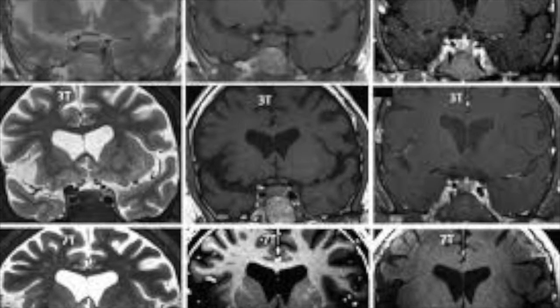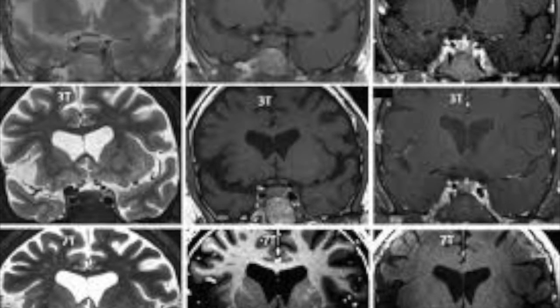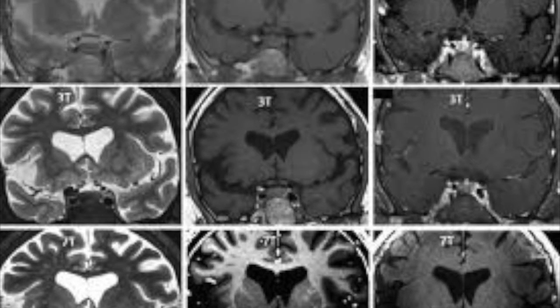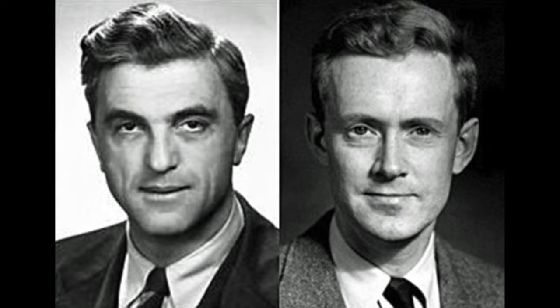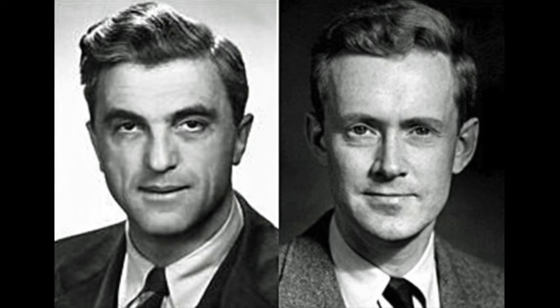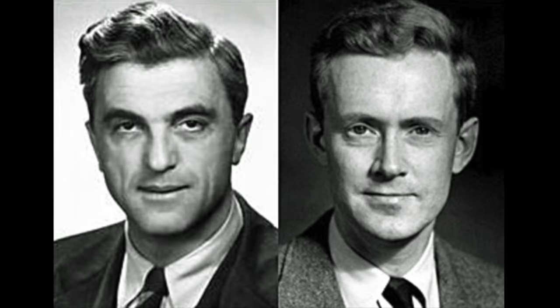Magnetic resonance imaging, or more commonly referred to as MRI, is a scanning technique used to create detailed images of the human body. The physics behind the MRI was discovered simultaneously by Felix Bloch and Edward Purcell in the 1950s. Years later, the first clinical image using an MRI machine was obtained by Dr. Raymond Damadian.